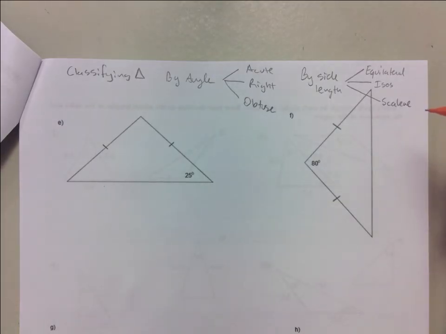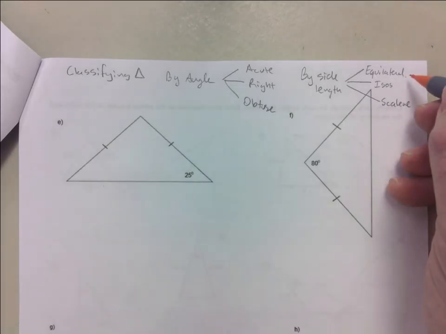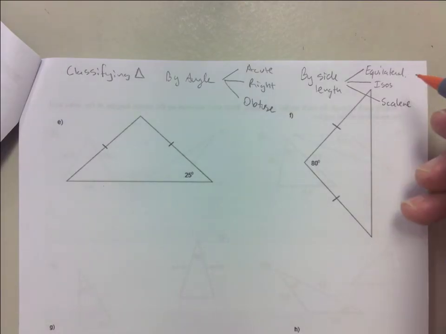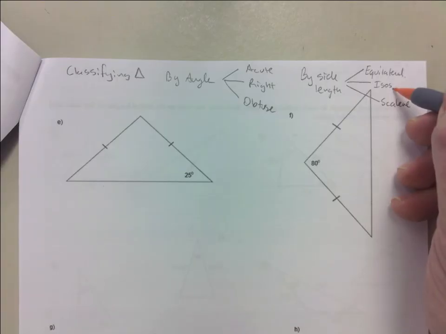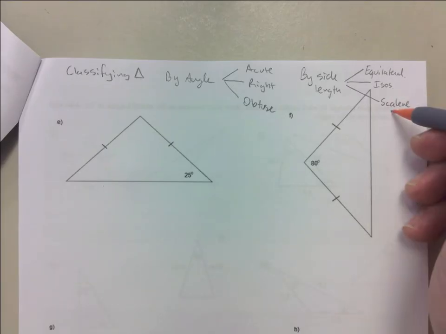I don't know how much you need on your study sheet, guys, but what do we know about an equilateral triangle? All three sides are the same, and all angles are the same. What do angles measure in particular? 180 altogether, but because they're all the same, they're 60, 60, 60, all right? Isosceles, you've got two sides that are the same and two angles that are the same. Scalene, all sides are different, all angles are different.